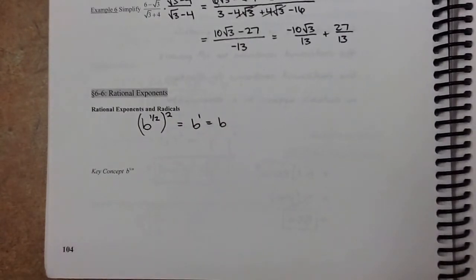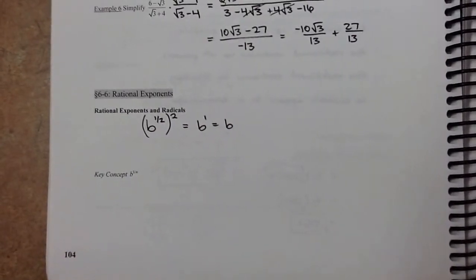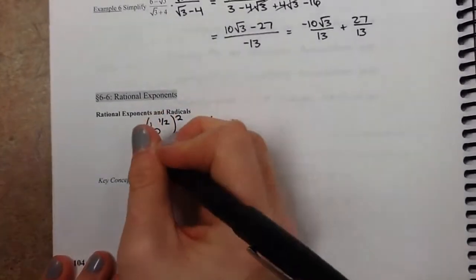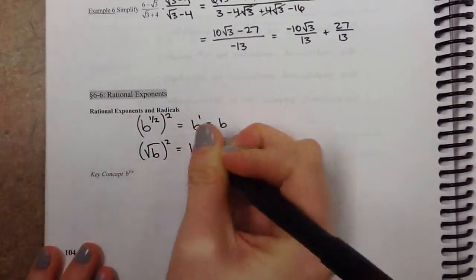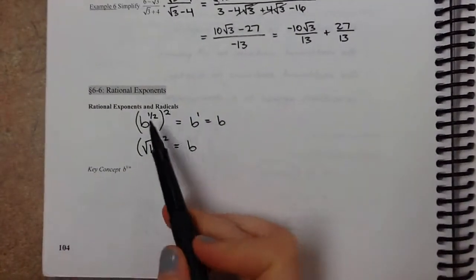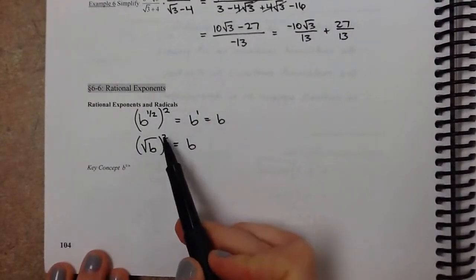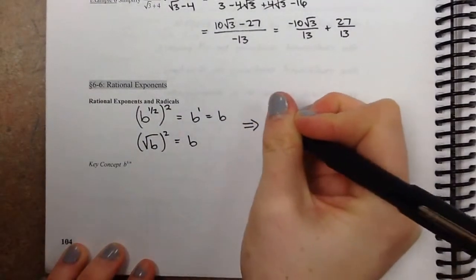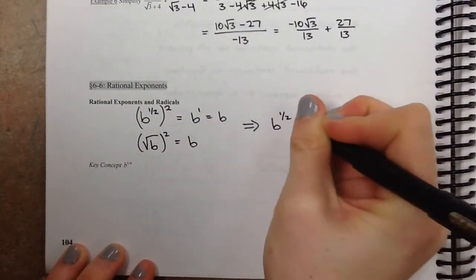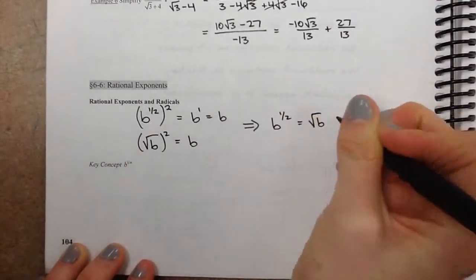Well, one thing we also know from previous sections is that squaring and square rooting are opposites of each other, so we also know that this is true. If we have the square root of something and we square it, then we just end up with b. So if I square this thing and get b, and I square this thing and get b, they must be the same. So a conclusion that we can draw here is that b to the 1/2 must be the same as the square root of b.